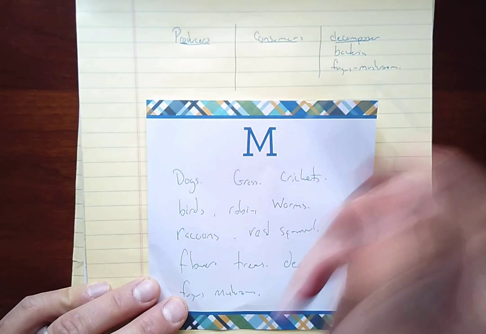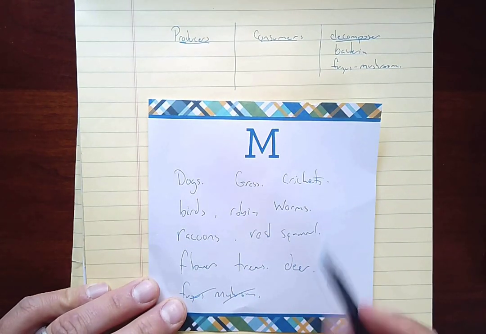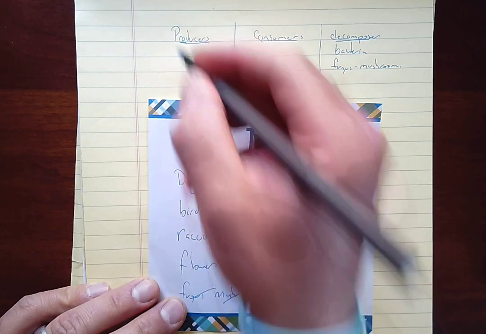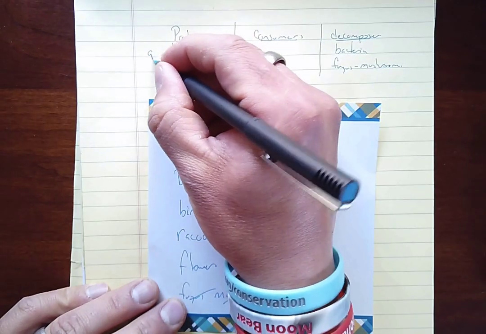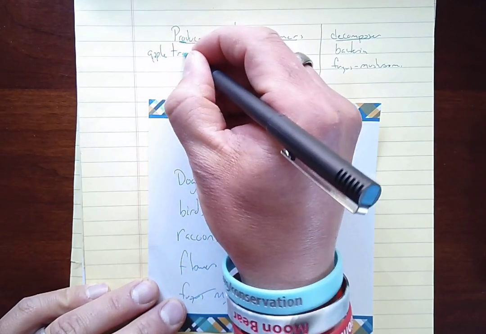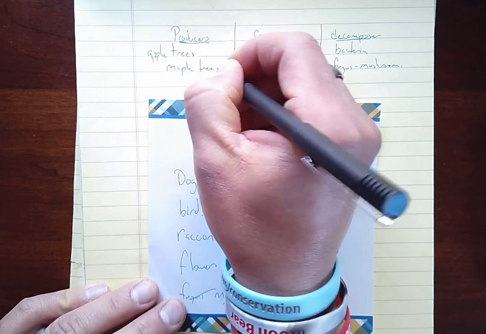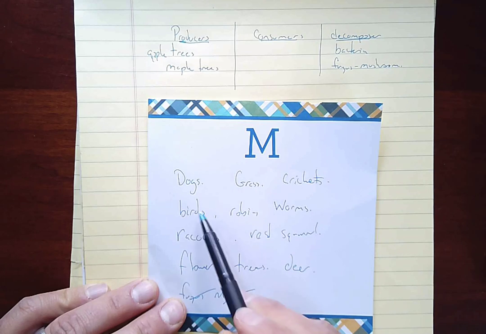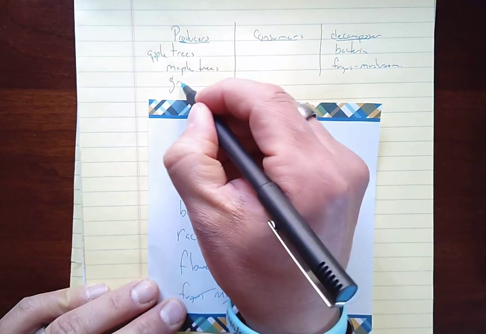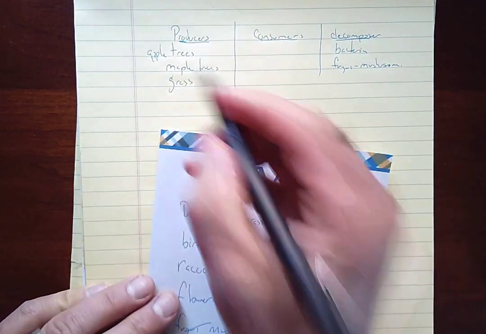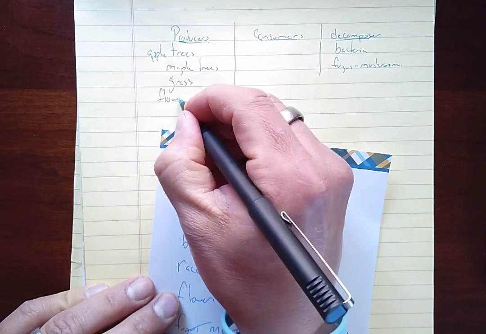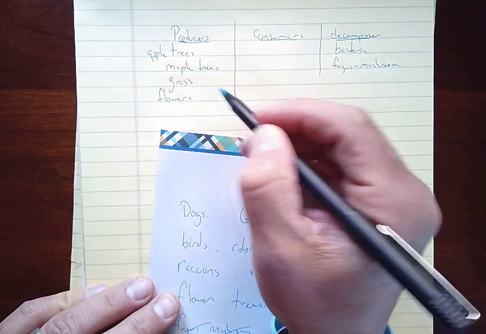Producers are the ones that are going to, and I'll just cross those off, ones that make their own stuff. So I could put down apple tree. You can put down specifics. We have maple trees. What else do I have here? Grass, flowers. I could put down specific flowers too, but I'll just put down those in general.